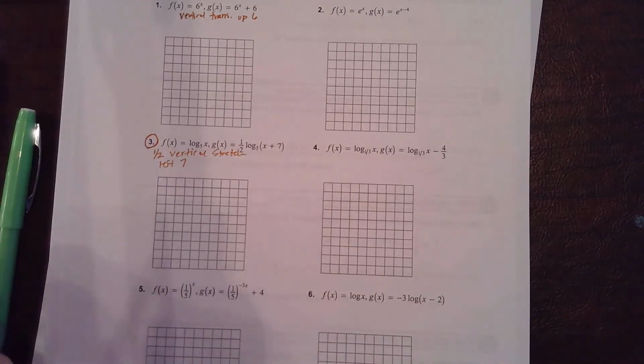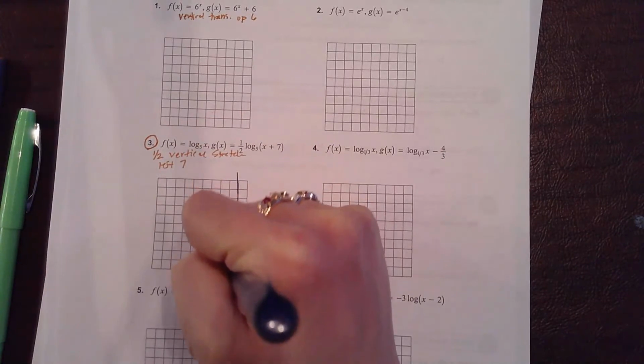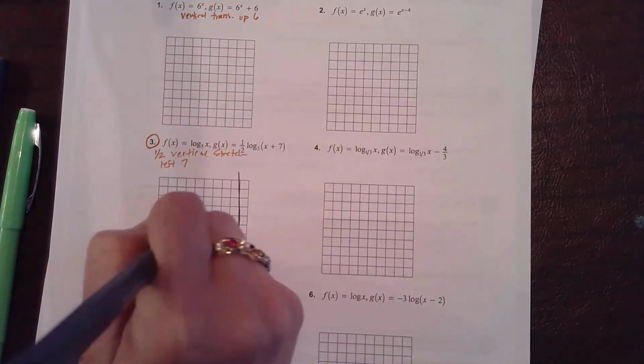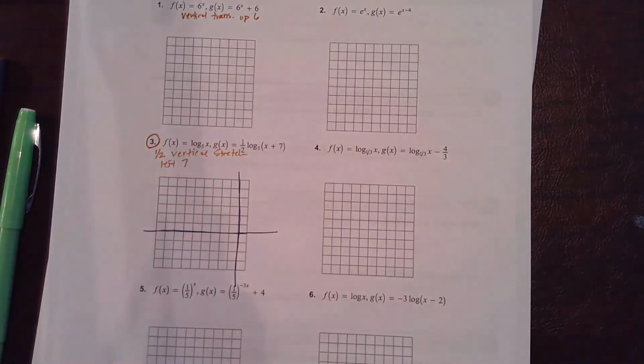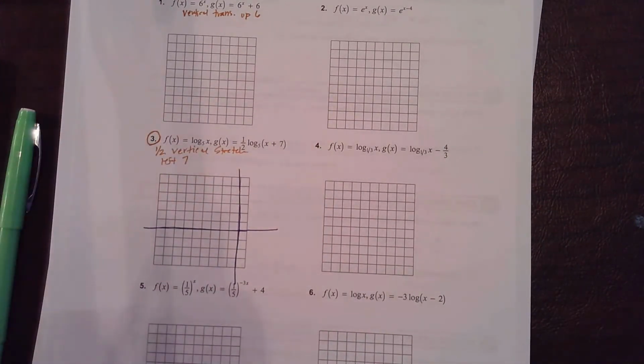All right, so I'm going to go ahead and draw in my grid. I already know kind of what this graph is going to look like. I'm going to draw my axes on this grid paper, and again, if you want to use your own grid paper, that's fine. I'm going to draw it like this because my graph is going to be pushed to this side. And now I am going to graph this.